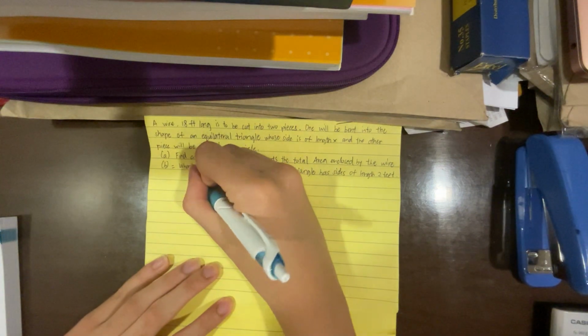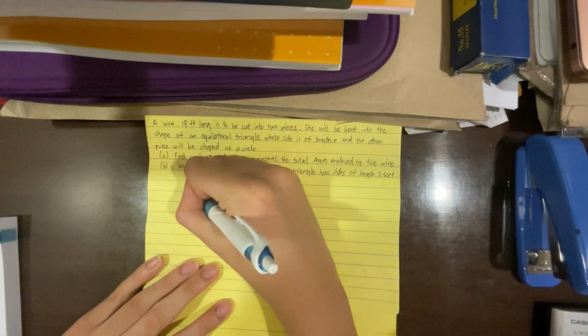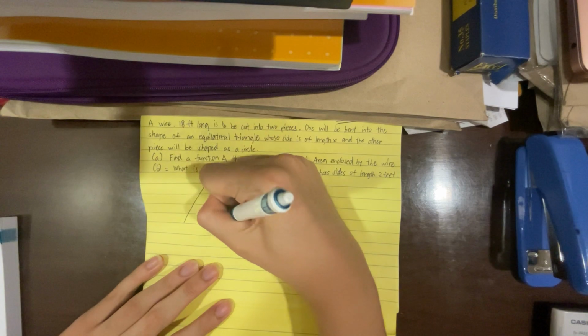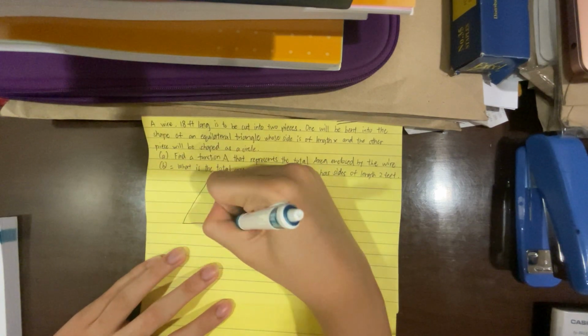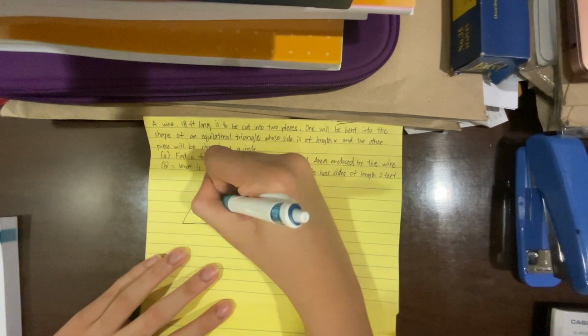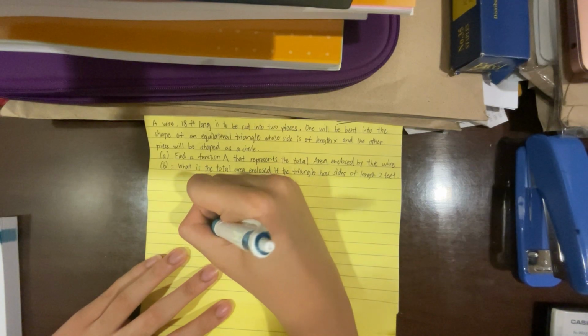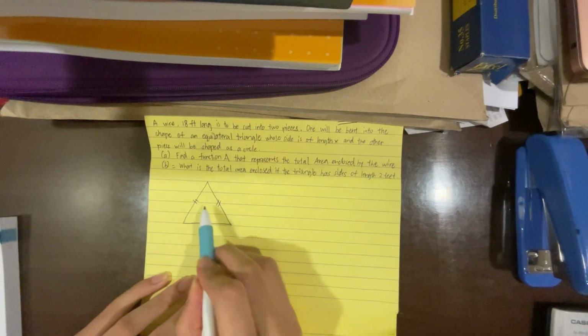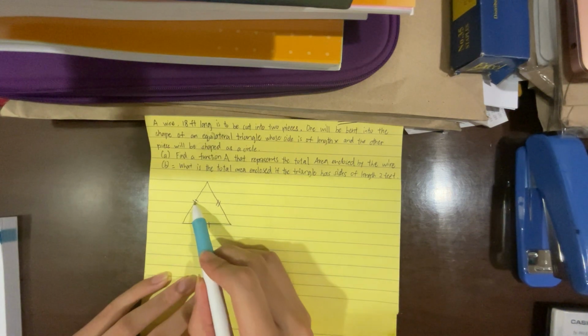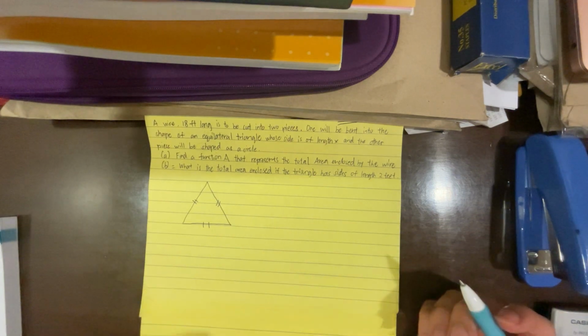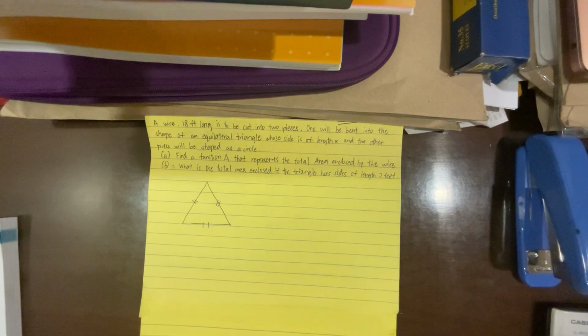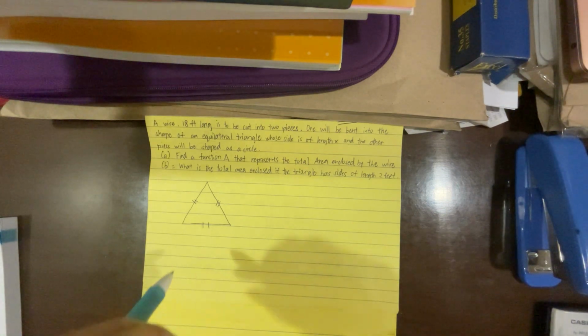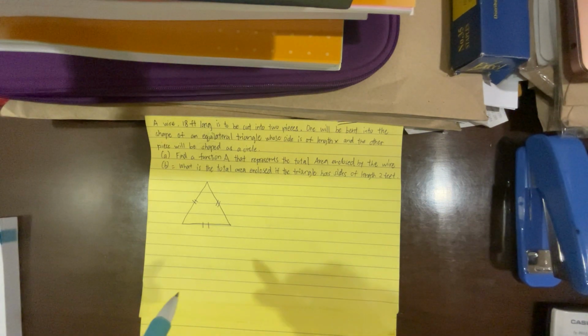So basically, we can illustrate this as, let's say this is our equilateral triangle. It'd be like this. Two lines indicate that they're equal. Two lines here, two lines here, two lines here means that they're equal in length. So that's what an equilateral triangle means.